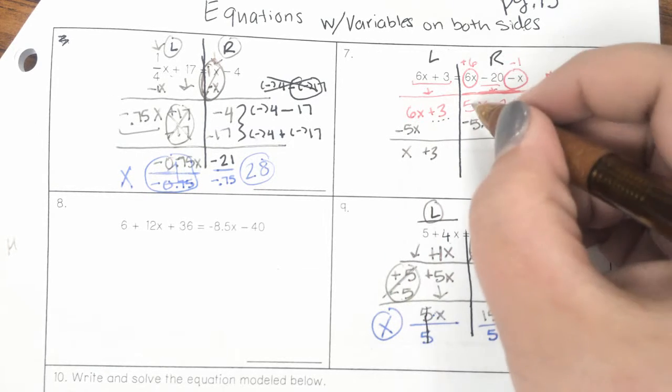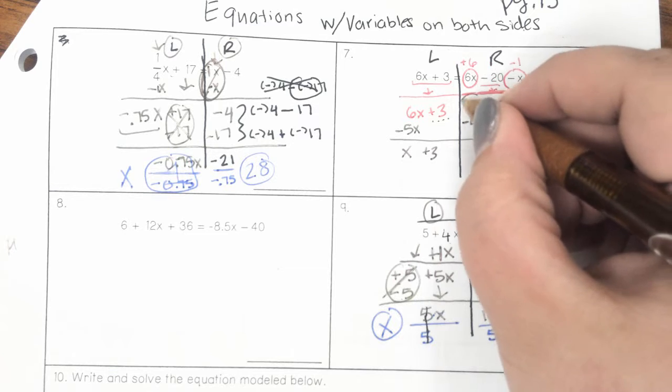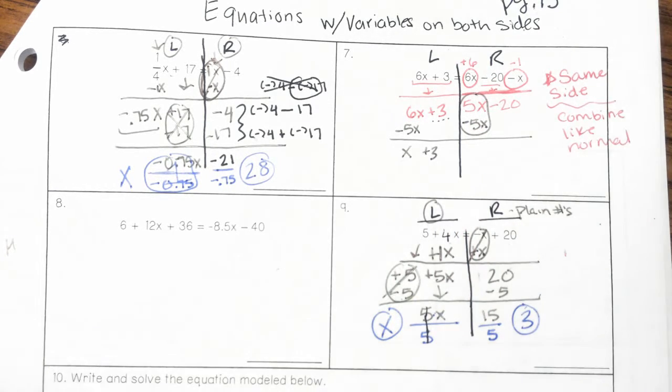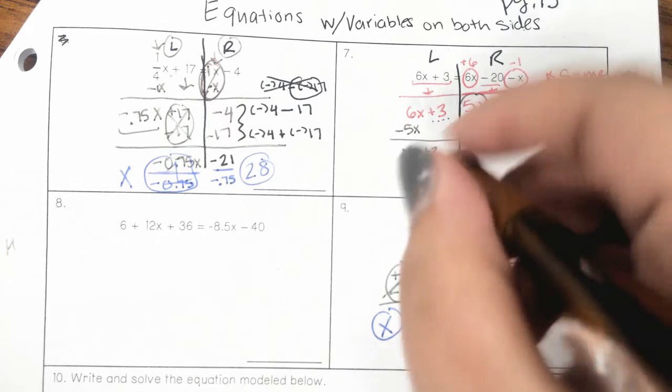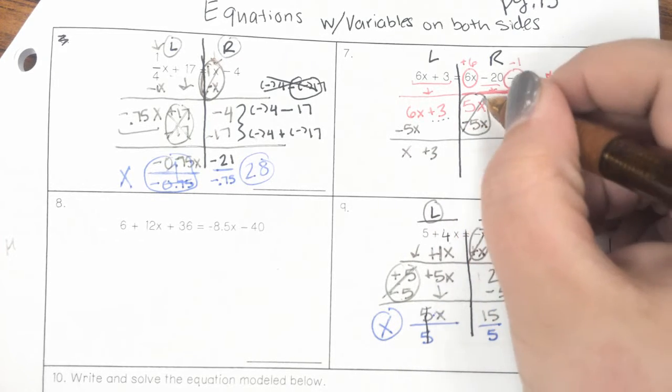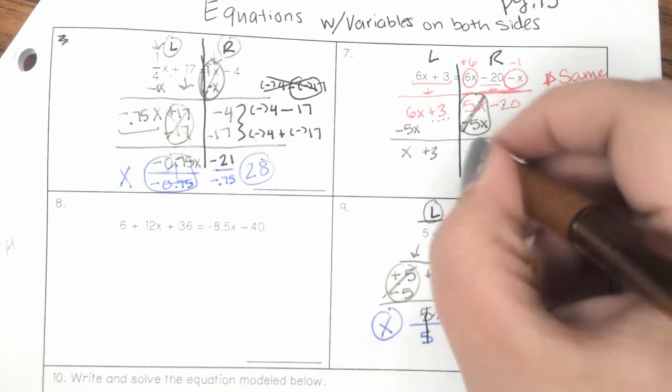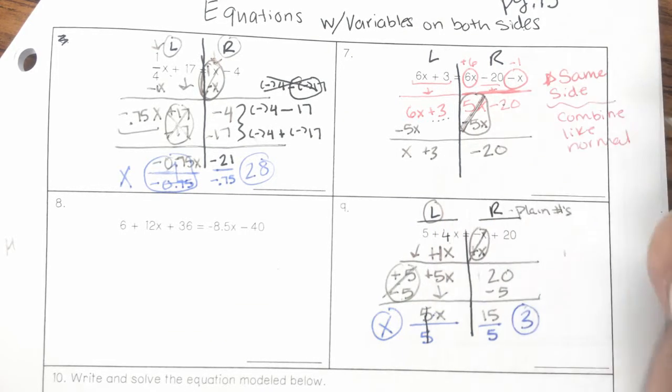On the right side, 5x minus itself, any number that's positive minus itself, or any negative number added to its positive version, creates a 0 pair. So a number and its opposite make a 0 pair. And 0 minus 20 is just negative 20. You don't need the 0, in other words.